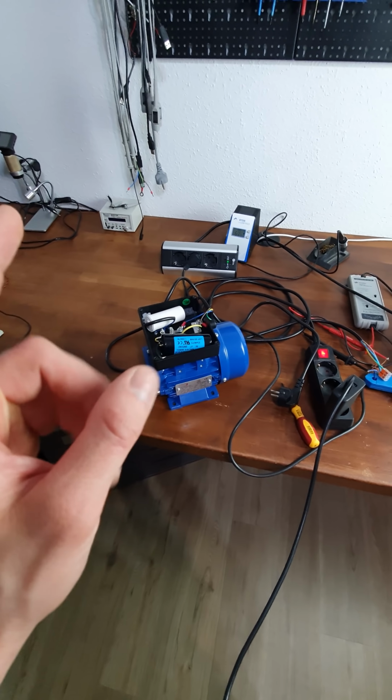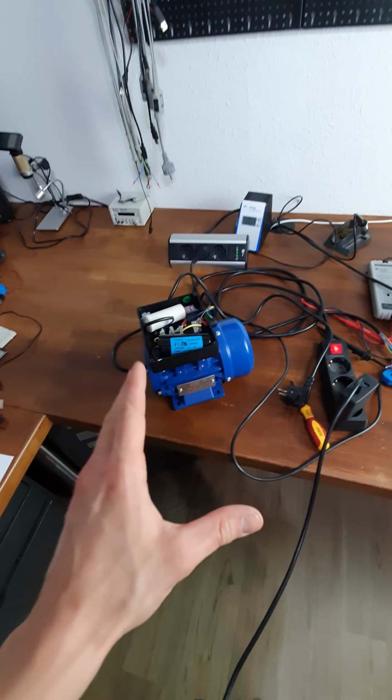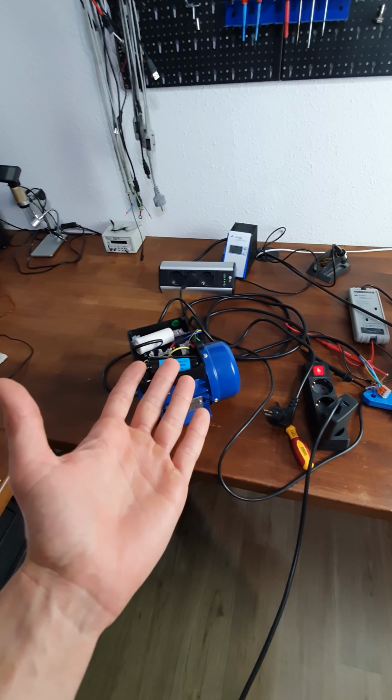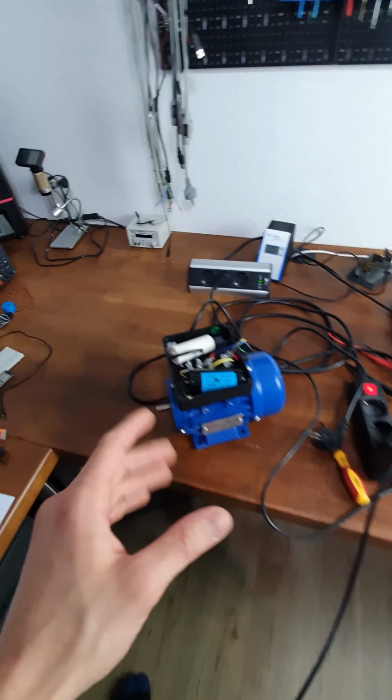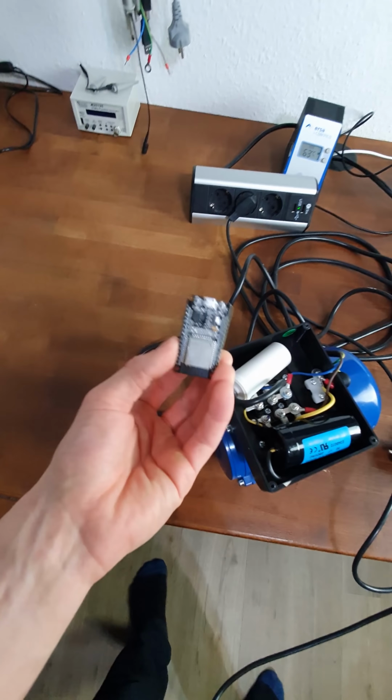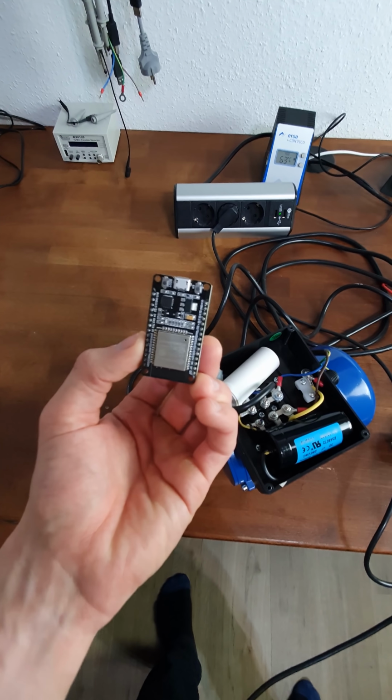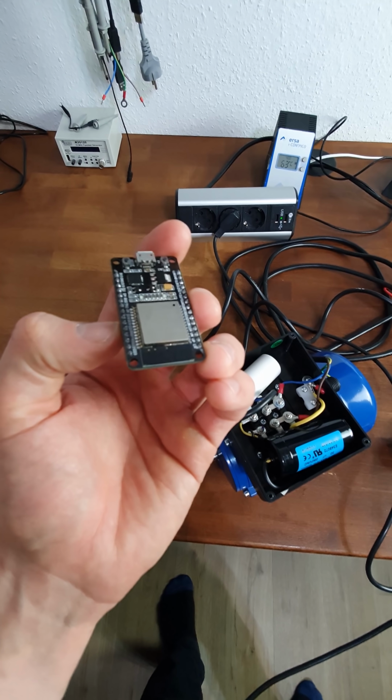So I'm working on a new project. This time it is about power measurement, I would say. What I want to do is basically use such an ESP32 microcontroller to measure power.